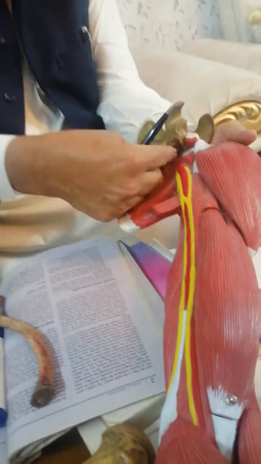And then one more muscle, the tendon, which is actually, look over here, this big muscle, latissimus dorsi, coming like this over here.